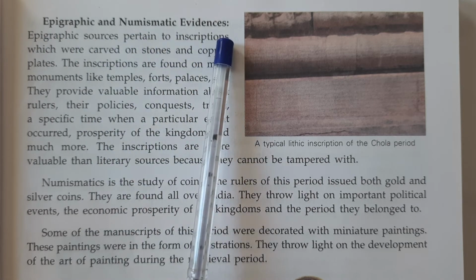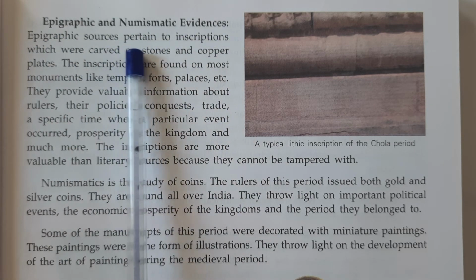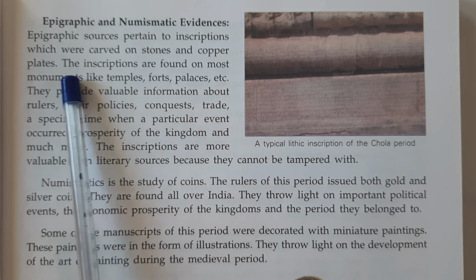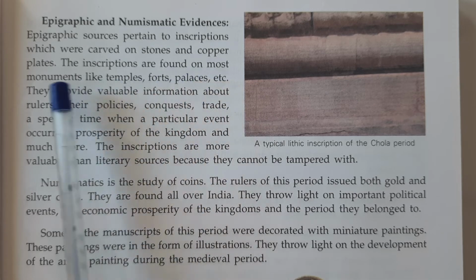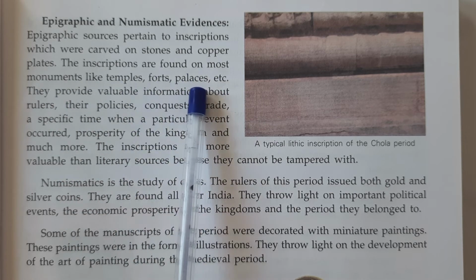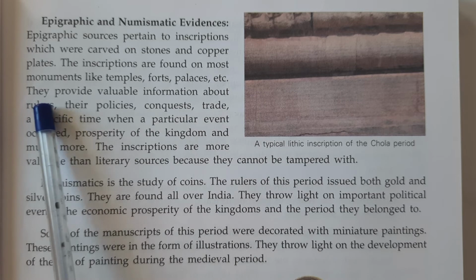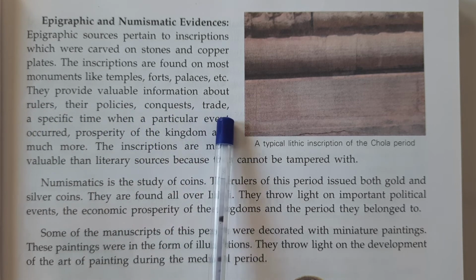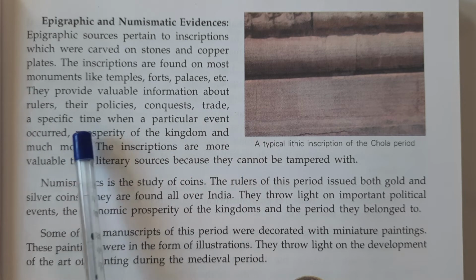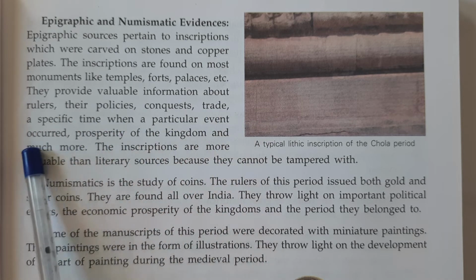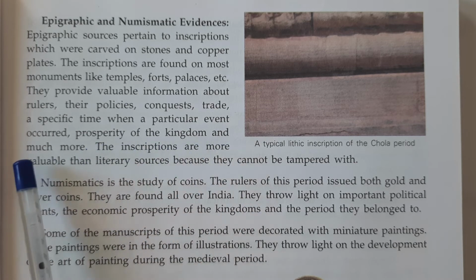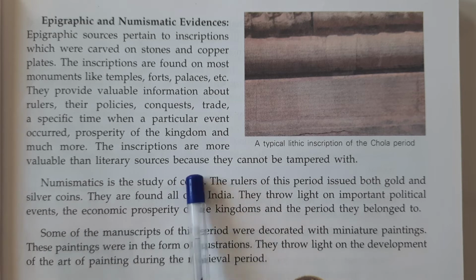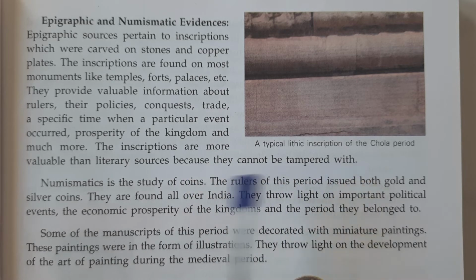Epigraphic and numismatic evidences. Epigraphic sources pertain to inscriptions which were carved on stones and copper plates. The inscriptions are found on most monuments like temples, forts, palaces, etc. They provide valuable information about rulers, their policies, conquests, trade, a specific time when a particular event occurred, prosperity of the kingdom, and much more. The inscriptions are more valuable than literary sources because they cannot be tampered with.